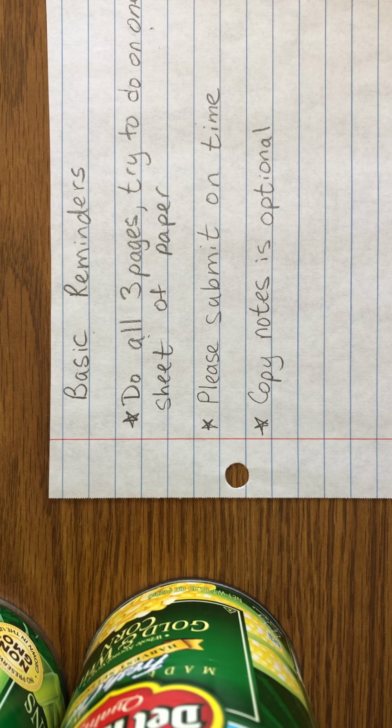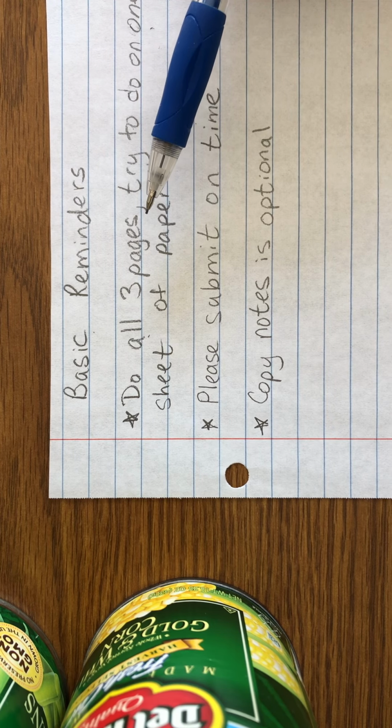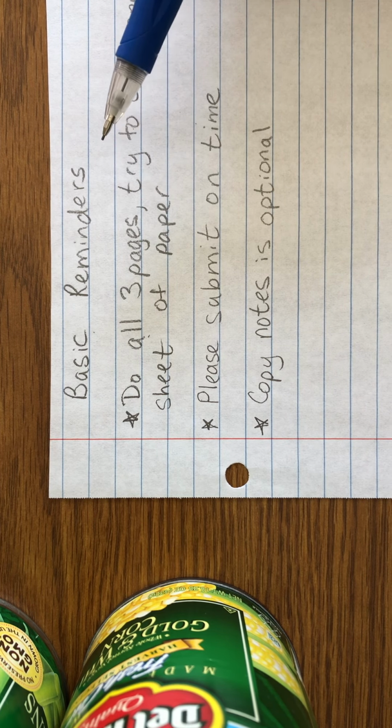For this week's assignment, it's going to be 3 pages, but the problems are going to be spread out because we're going to be focusing on just basic things that I think you can do by following the examples. But please be sure to do all 3 pages, okay? If you do that also on one sheet of paper, that will be easier for me to check. So I would appreciate that, but do show your work, please.